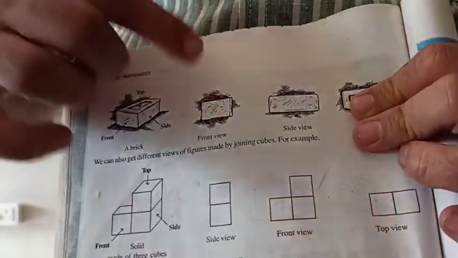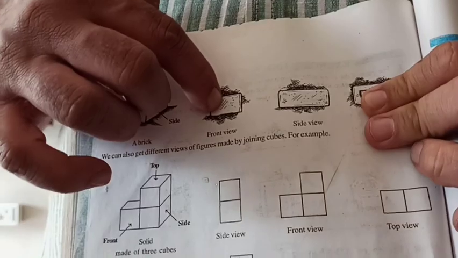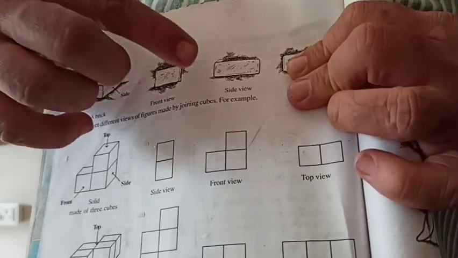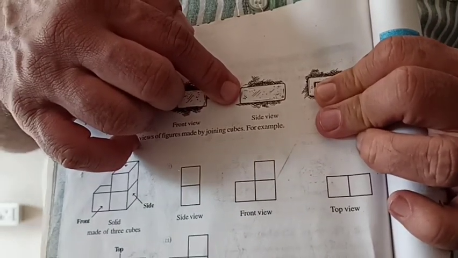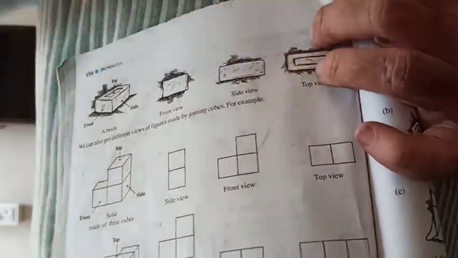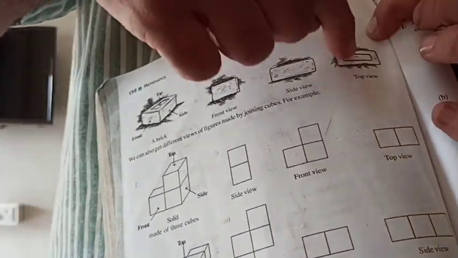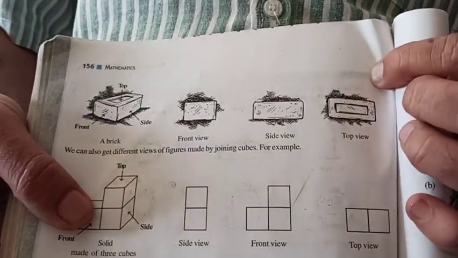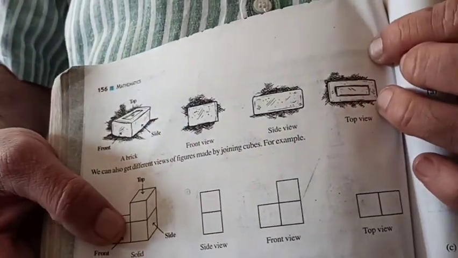Now, front view: in the front, you will be able to see a small rectangle. And from the side, if you turn it around, there is a big rectangle. But if you see it from the top, then a design with two rectangles inside will be visible to you.